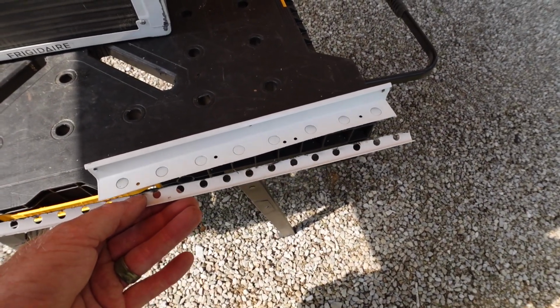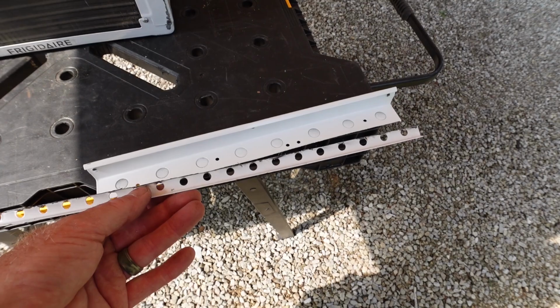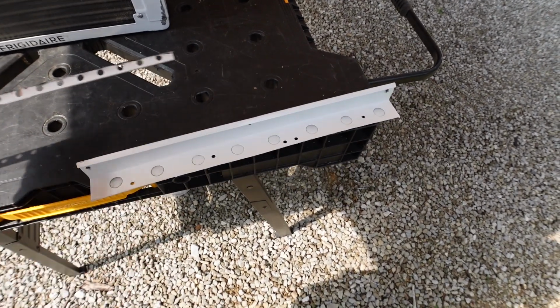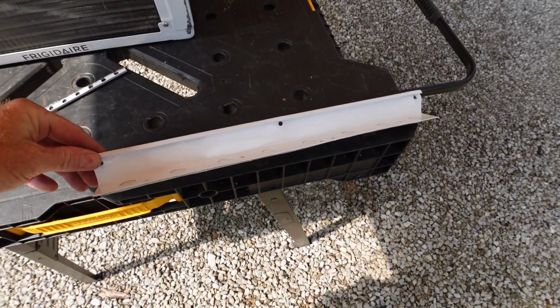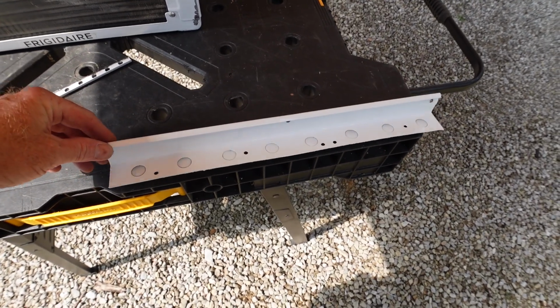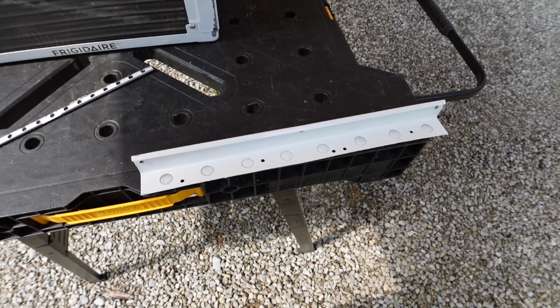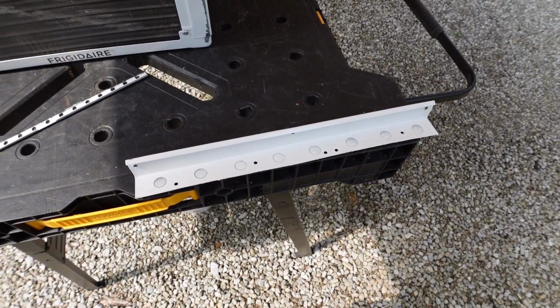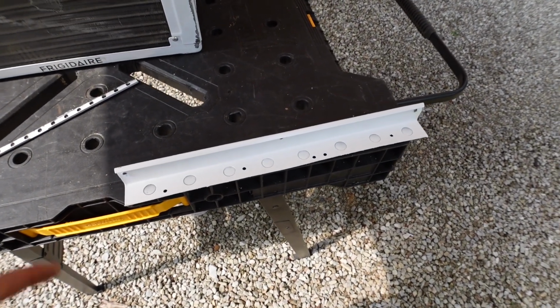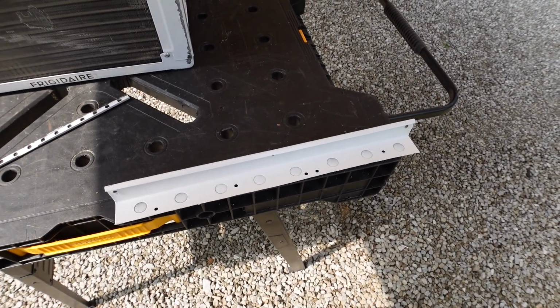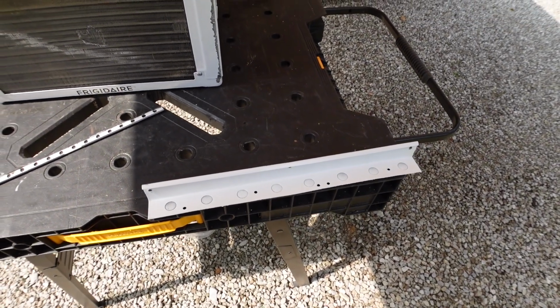So I've successfully removed that back lip of that J channel and cut that off, and then touched up the paint here on the edge of it, so it shouldn't get rust. That's just going to make the whole installation and removal process of the air conditioner 100 times easier than having to bend the feet out to get it in there. So we'll go ahead and reinstall that, and that will take care of all the things that we need to do to the air conditioner itself.